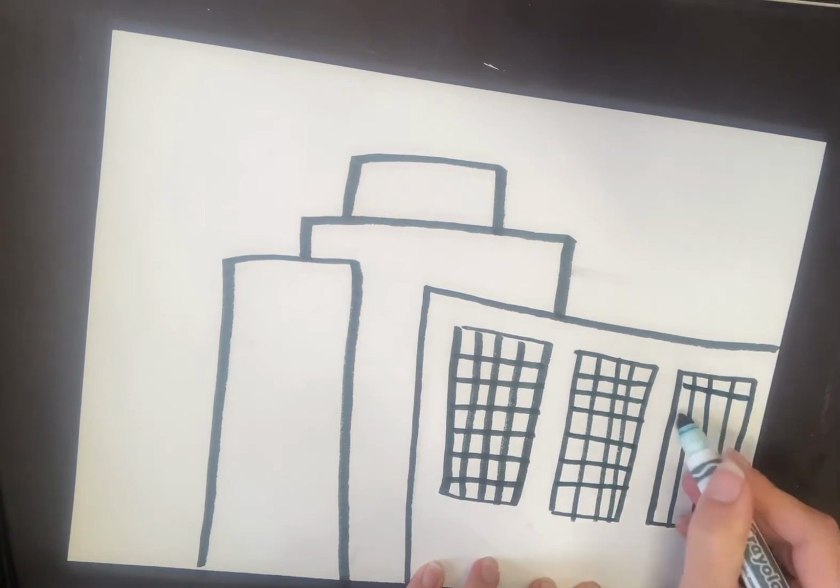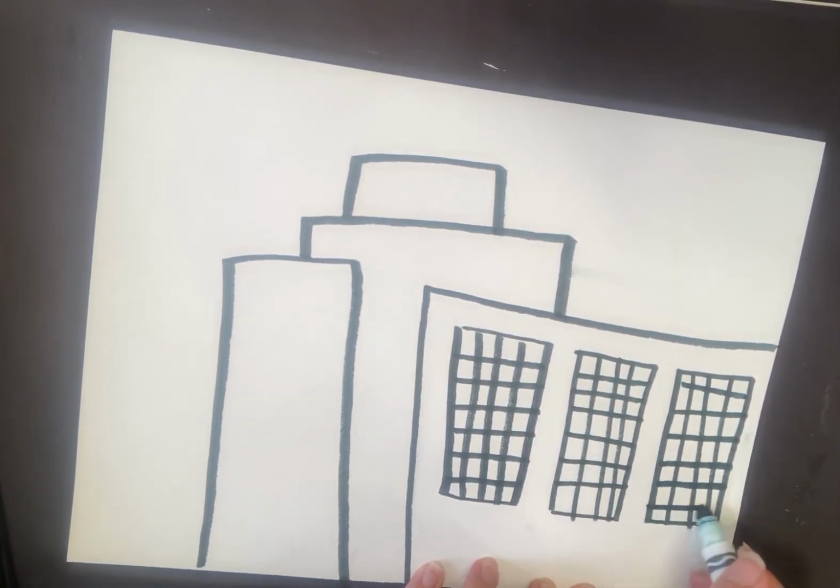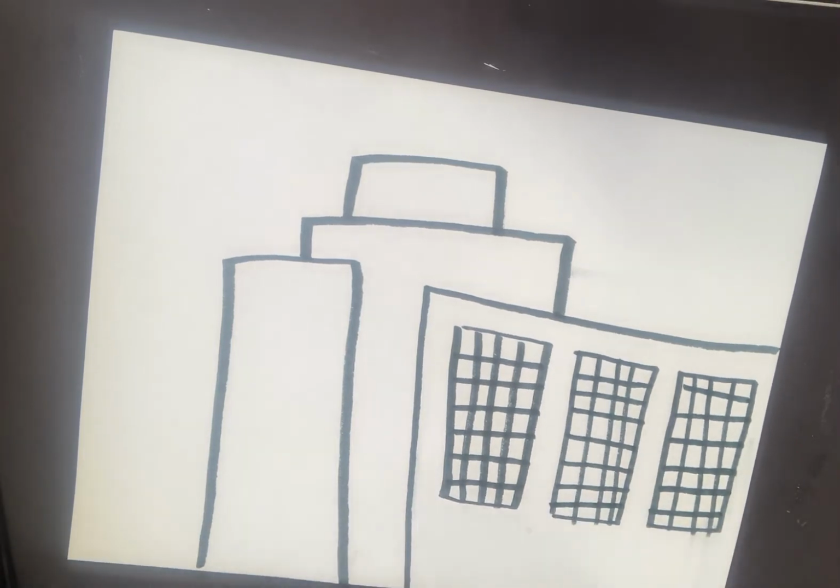You can change yours. You don't have to observe Science Central. You could look at your house. Maybe you know a building downtown that you could copy or observe.